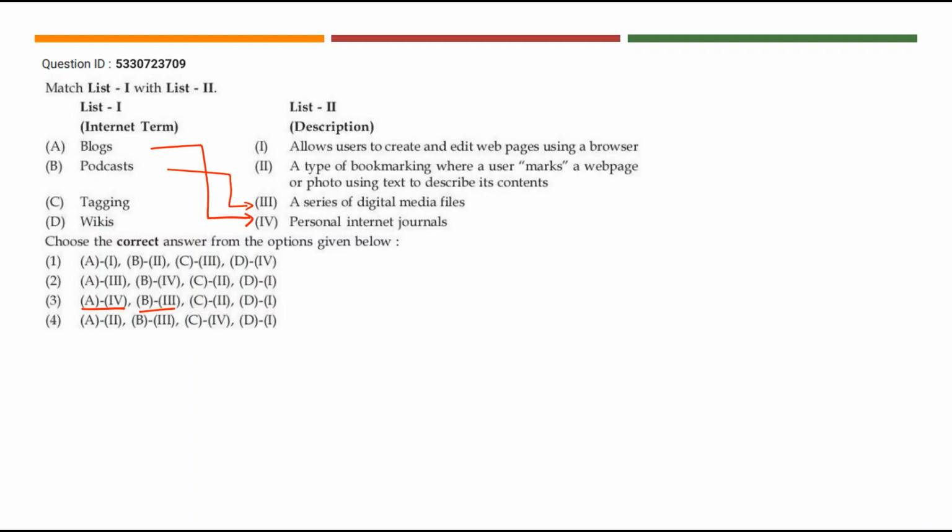What about tagging? Tagging means you could have come across this term in social media. So this is like a type of bookmarking where a user marks a web page or photo using text to describe its content. We can map C to 2. What about wikis? They allow users to create and edit web pages using a browser. D will be mapping to 1. Option number 3 will be the right answer.